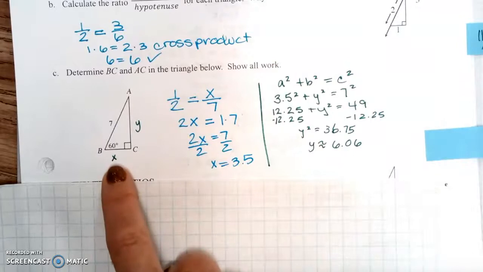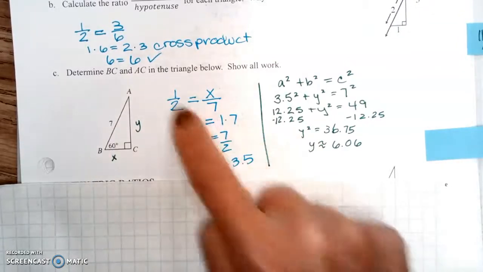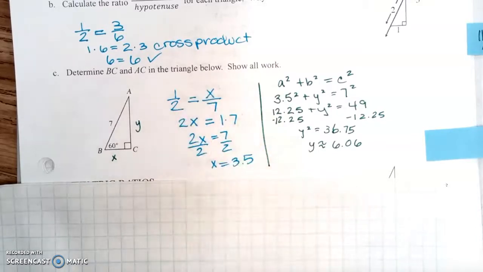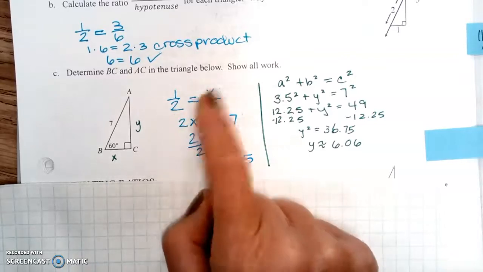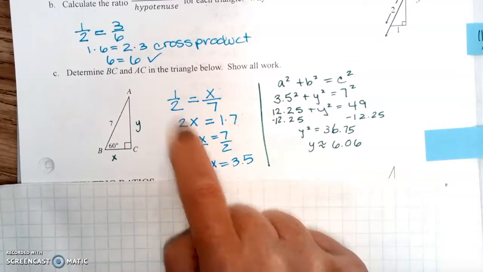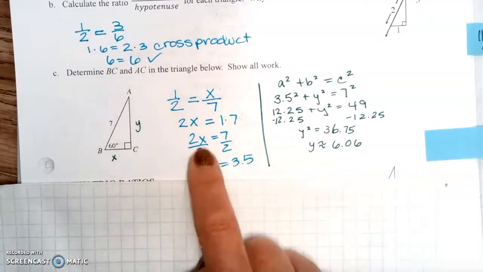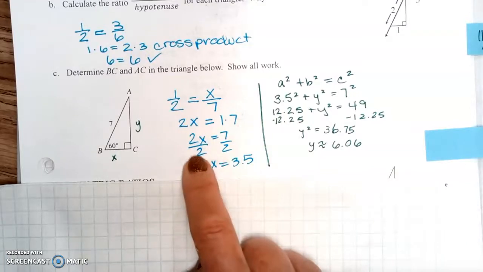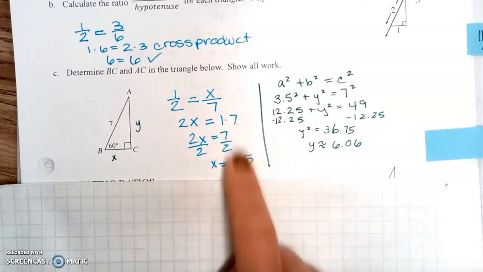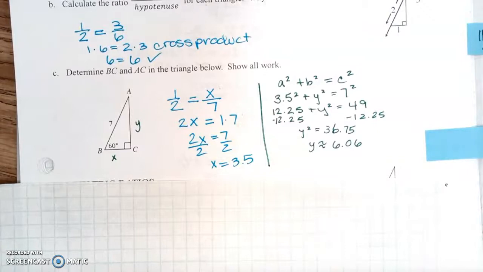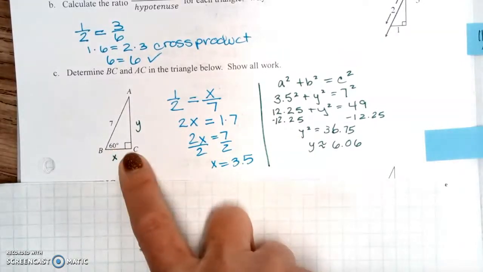Then I'm going to set it equal to x to 7. So I have that similarity ratio, make it into a proportion, and then to solve your proportion, you do the cross product. So you're going to do 2 times x, which is 2x, 1 times 7, which is 7. Then to get the x by itself, you divide both sides by 2, and 7 divided by 2 is 3.5. So that gets you this leg down here.